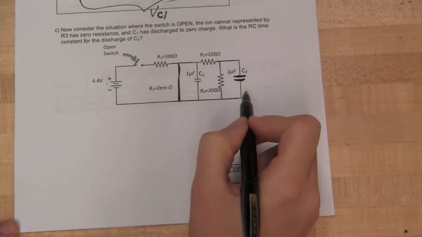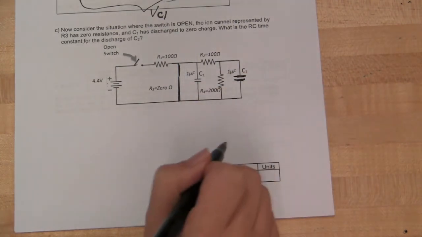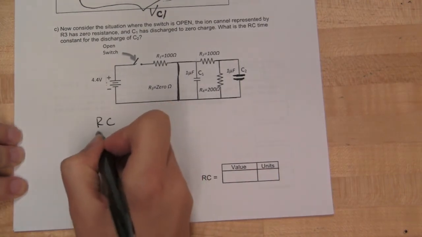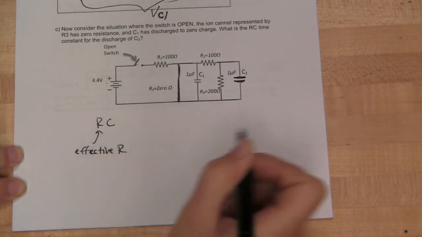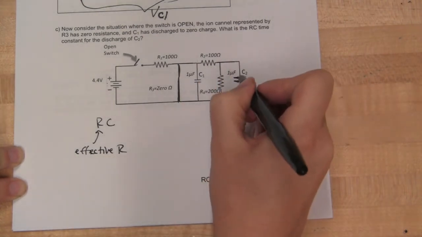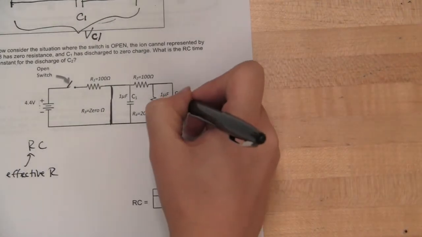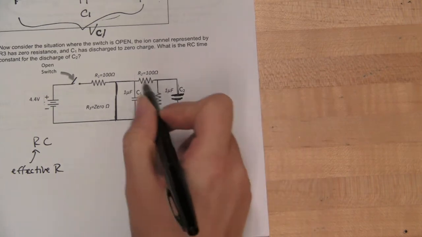And the resistance that it sees as it does that is the effective resistance for this RC time constant. This is the effective part that we're going to look for. So you can imagine it this way: if you were a charge that were here and you're going to try and get back to the other plate, what resistance would you see?